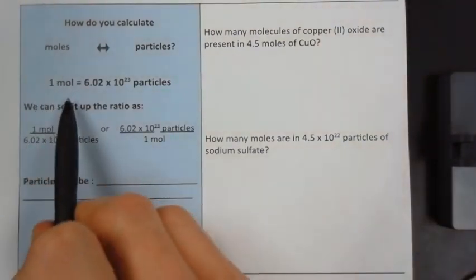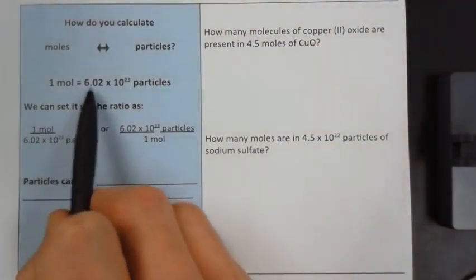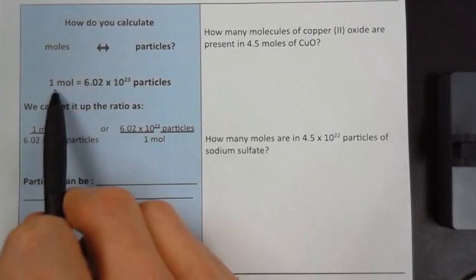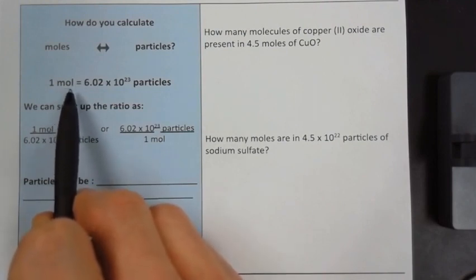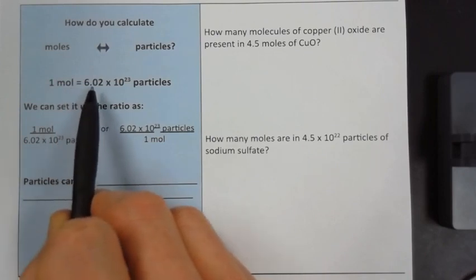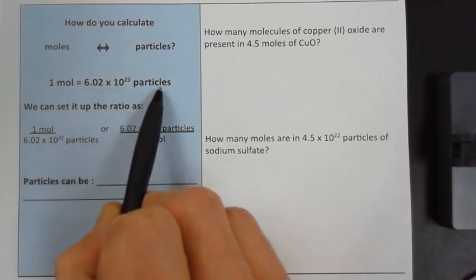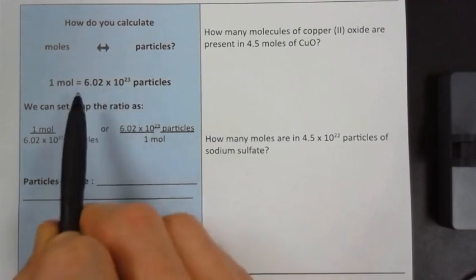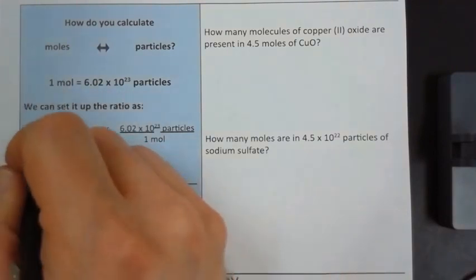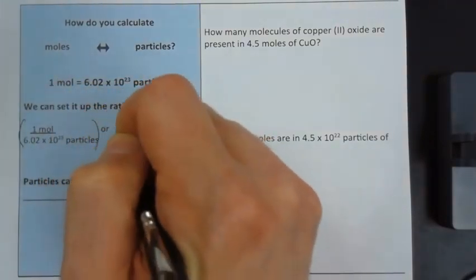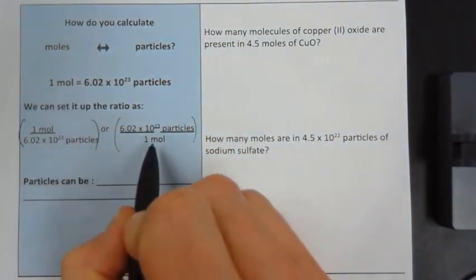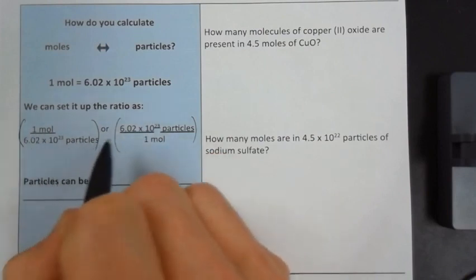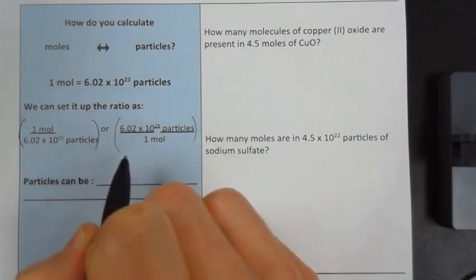And so I really just want to reiterate that anytime we have two values that are equal to each other, so 1 mole, and there's our abbreviation for mole, not much of one, but it's just MOL. 1 mole is equal to Avogadro's number of particles. We can use this equation and set up two fractions. Okay, so these two fractions, the top is equal to the bottom, and here the bottom is equal to the top. So both of these fractions equal 1.